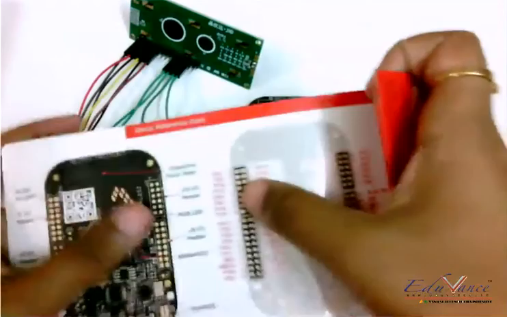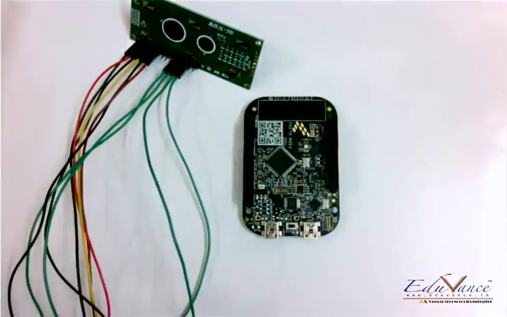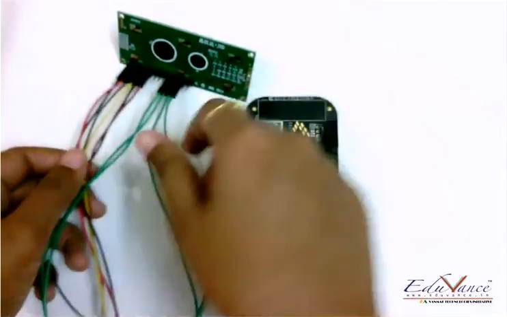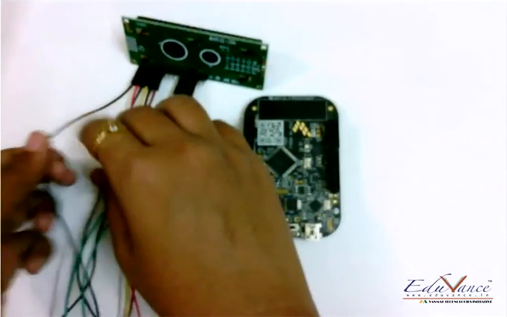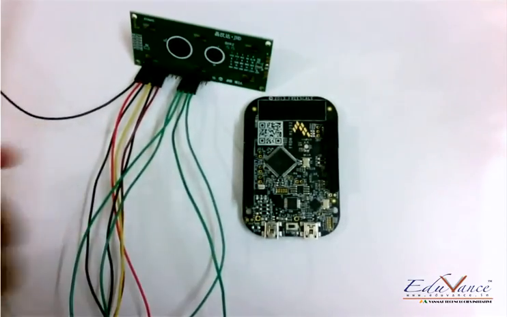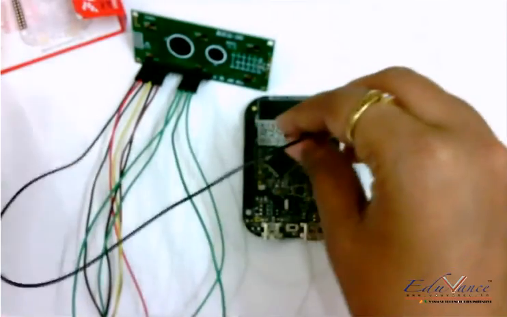So these pins are the ones which we are going to use, and they are in the same order. But first what we'll do, I'll just connect the ground pins to ground.